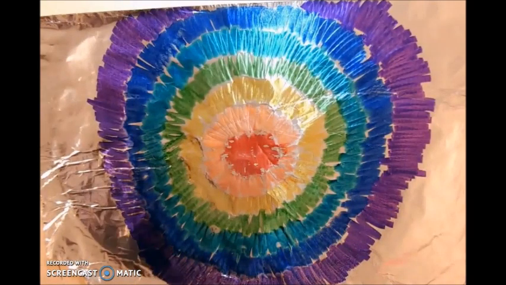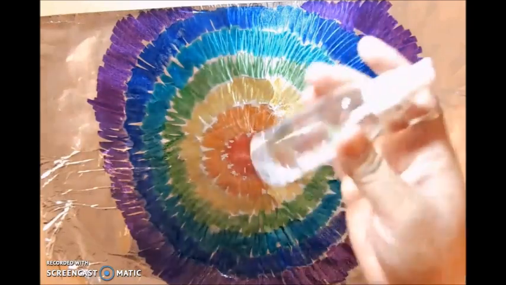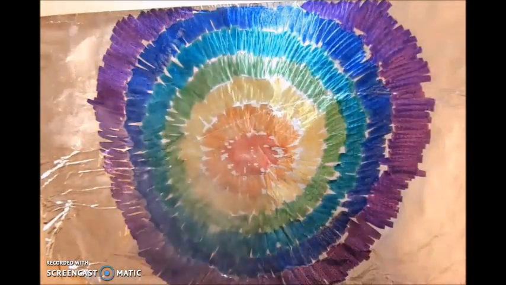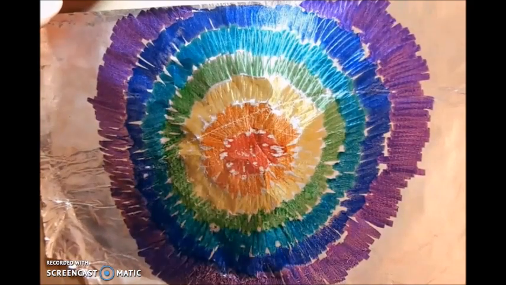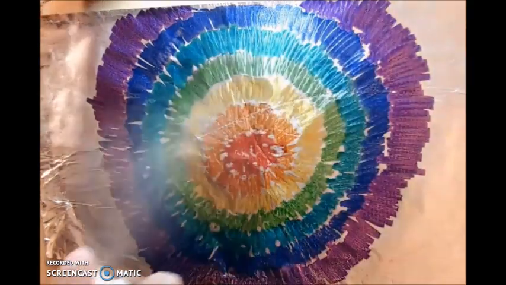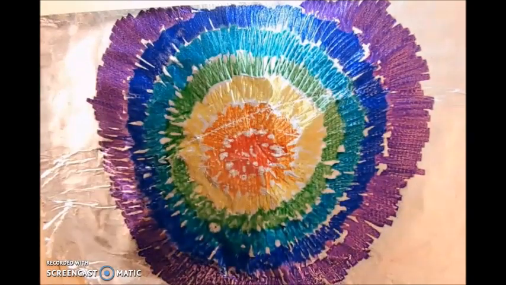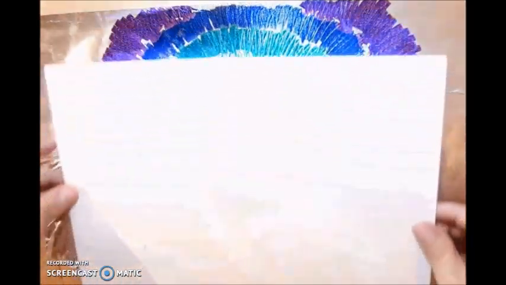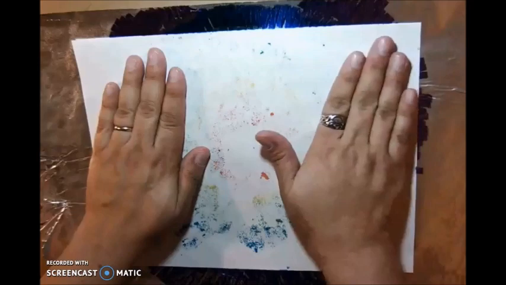Then you're going to either spray a piece of paper or you can just carefully spray water onto your marker. Not too much because it will actually start to run and blend together. But you want it to go quickly while it's wet. You just want it to be damp. You just want the paper to be damp or the foil to be damp.